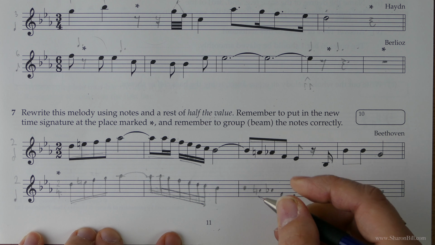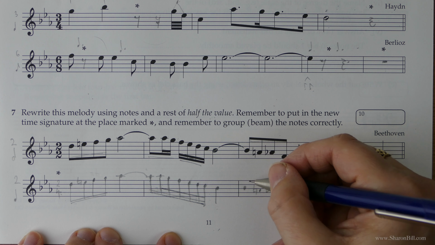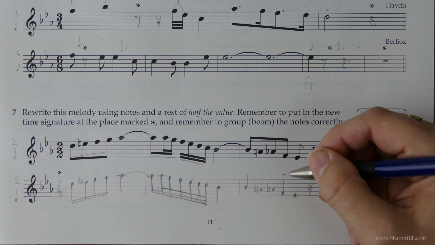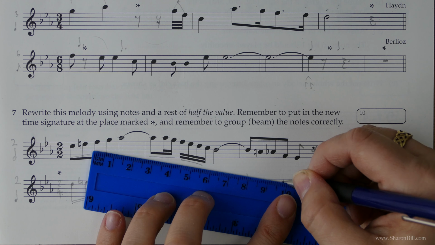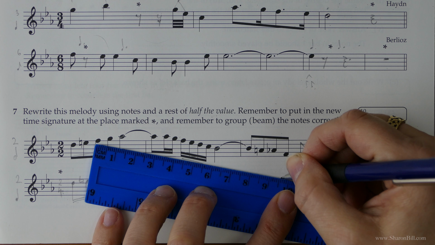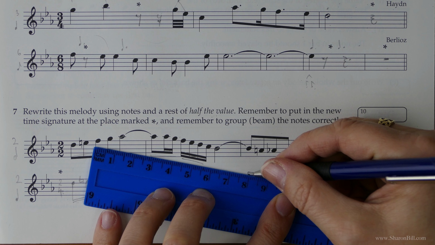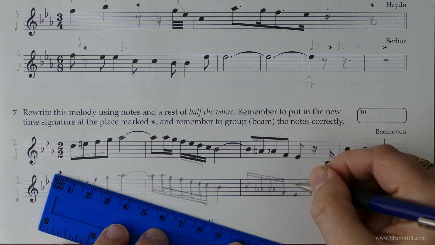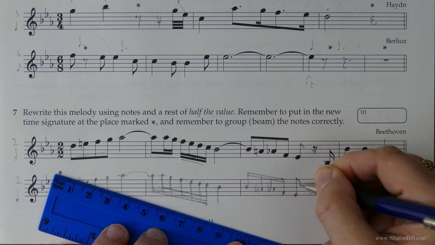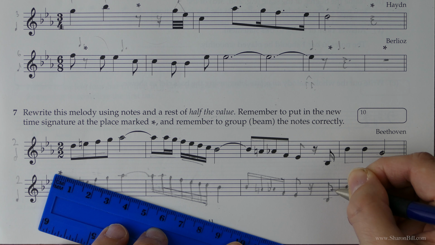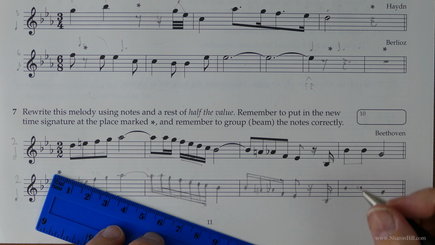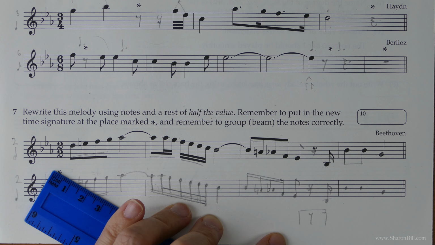That's just a crotchet. Now these were quavers, so they're going to become semiquavers. So 2 beams there. That can become a quaver on its own, and then that will become a semiquaver on its own. You could, if you wanted to, put the rest in like that.